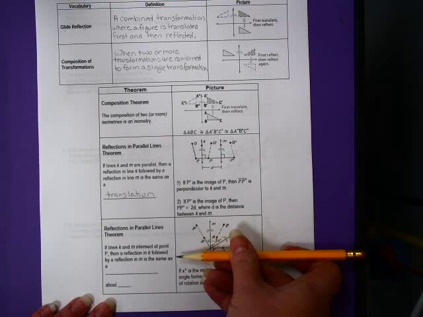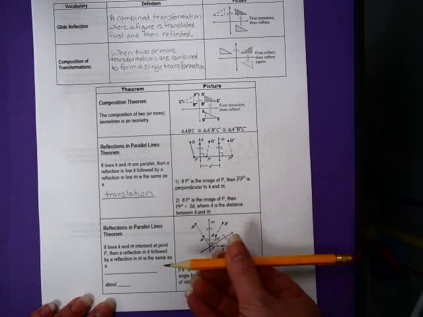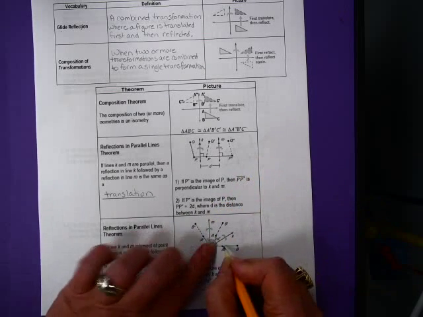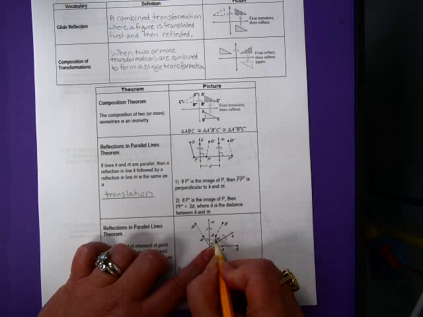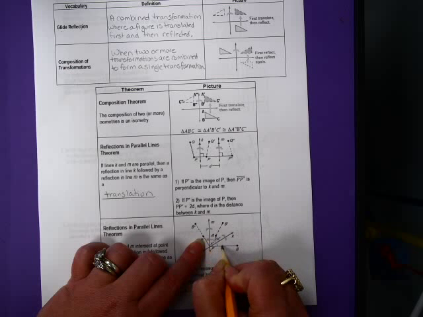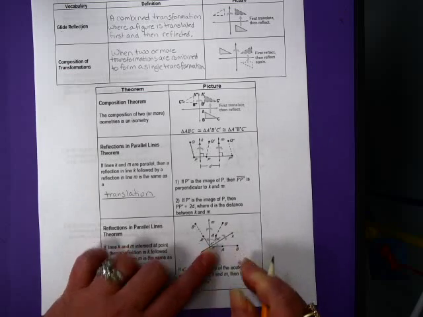One more time. If I reflect it, this is also considered a rotation of a certain number of degrees. Let's say this is turning X degrees. If you reflect it again, it's going to be turning the same number of degrees, so from here to here is X. So this would be 2X, and that's why you see this arrow and you see 2X degrees there.